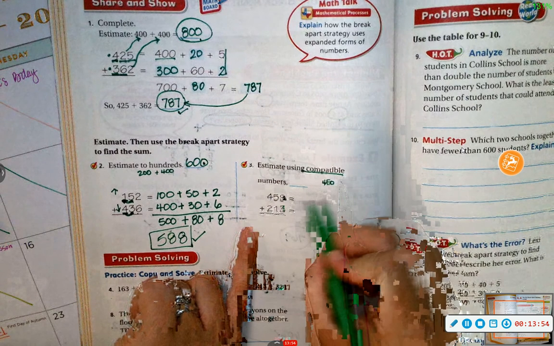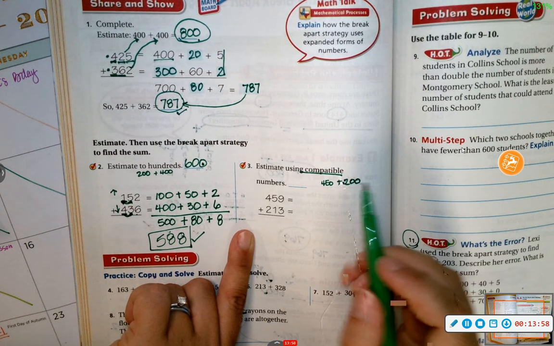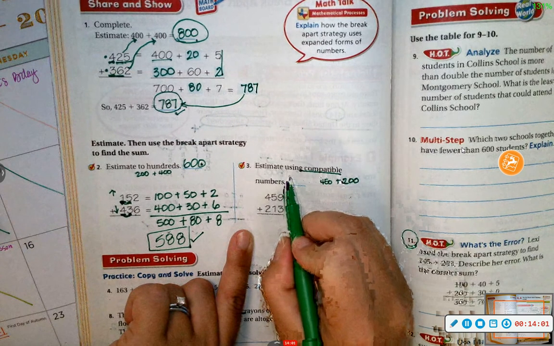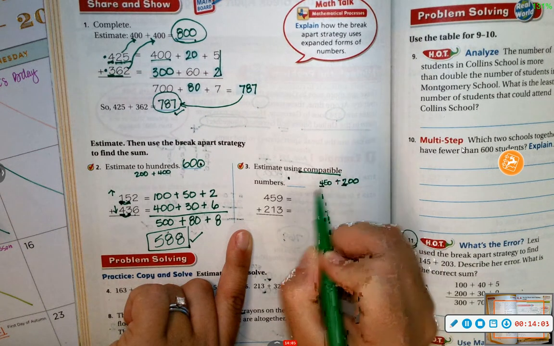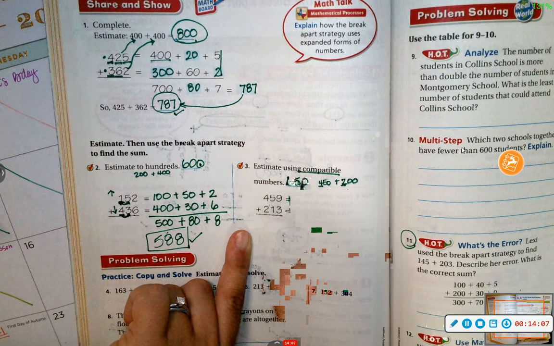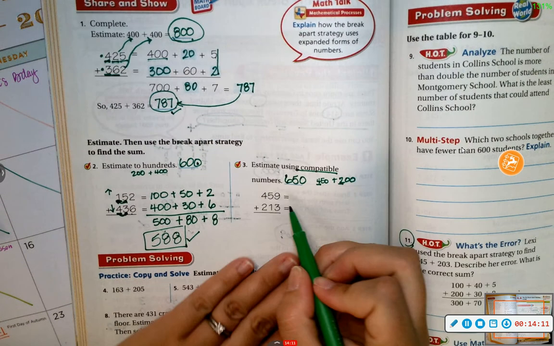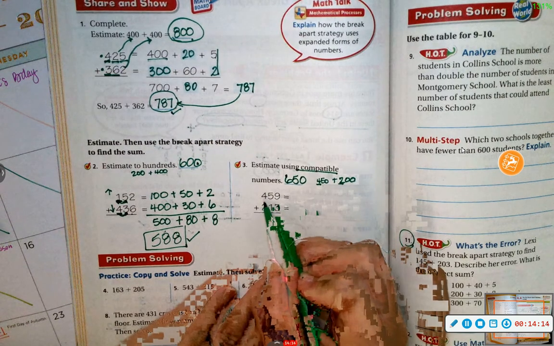So I'm just going to say 450 plus 200. I can do that real easily in my head because 400 plus 200 is 600. Then I just add that extra 50. 650.